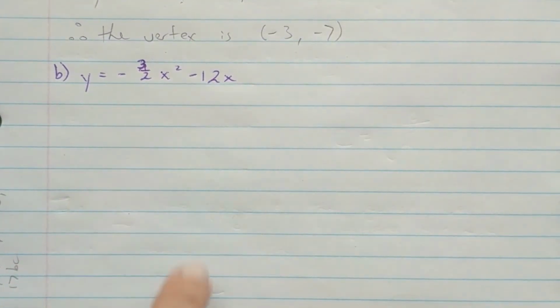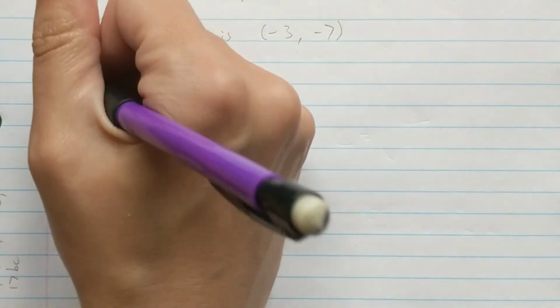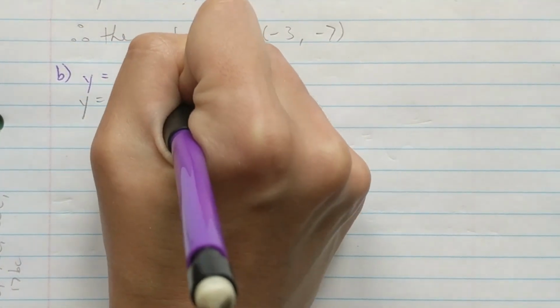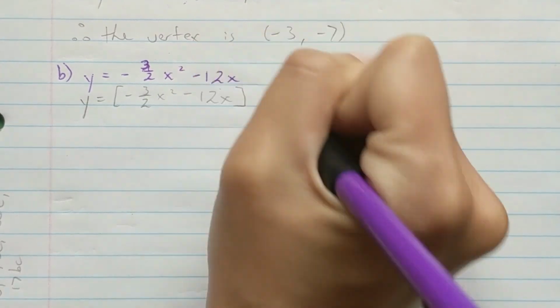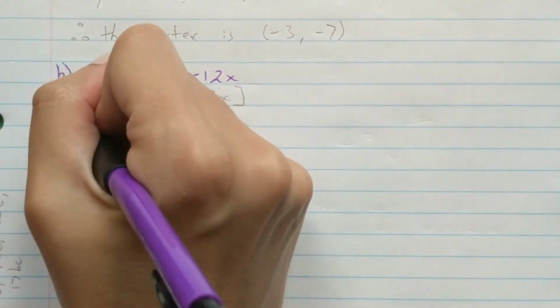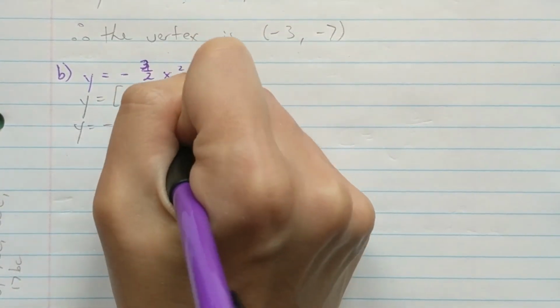Y is equal to negative 3 over 2 x squared minus 12x. This is obviously more difficult because we suddenly have a fraction here, but let's figure it out. Start by pulling my first 2 terms into square brackets, and while I only have 2 terms, that's fine. Negative 3 over 2 x squared minus 12x. Now I need to factor out my a value. So we're going to pull y is equal to negative 3 over 2 times x squared.